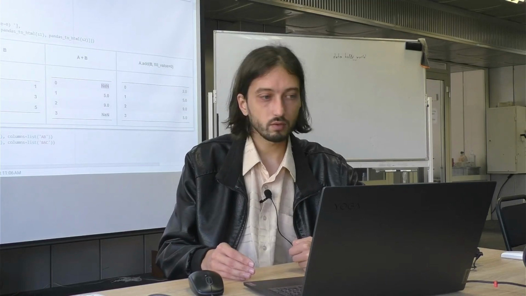Here is a real-life example: I don't want to just perform addition, I want to add more instructions to that addition. In this case, the instruction is what to do if I don't have enough data. I don't want to just put a not-a-number in there; I want to put some filling value, in this case 0, to fill my table.